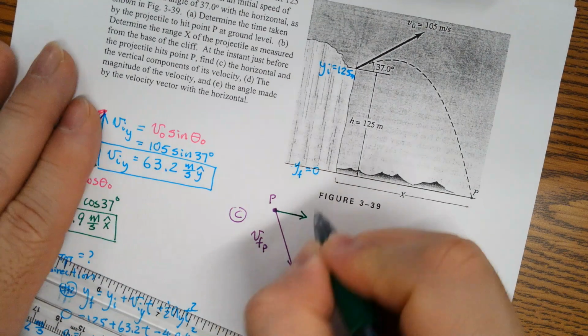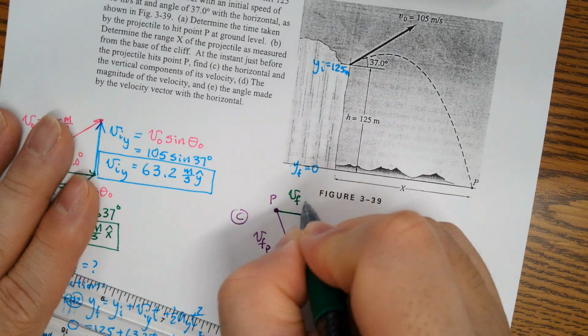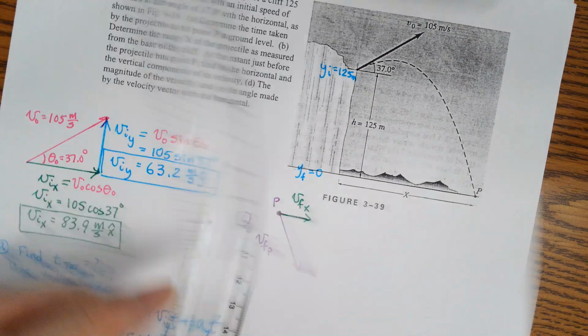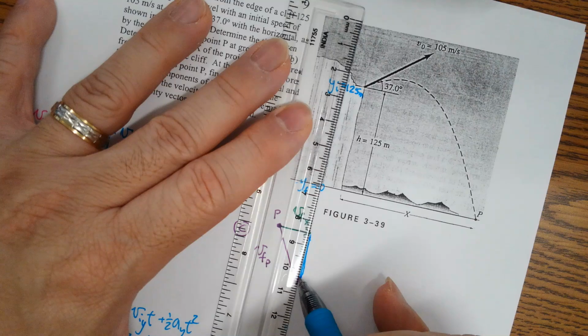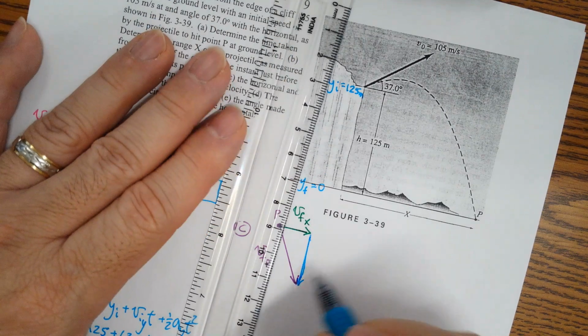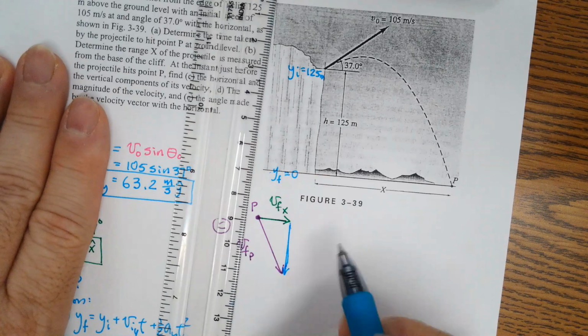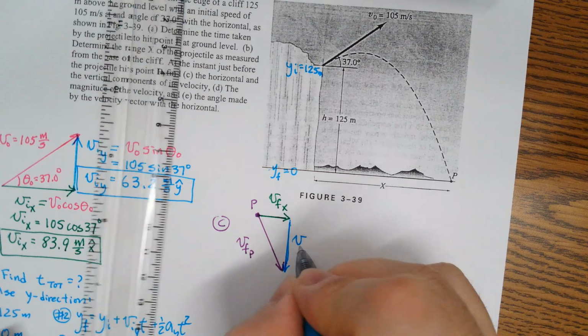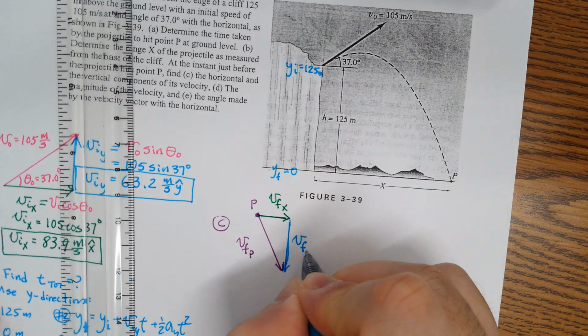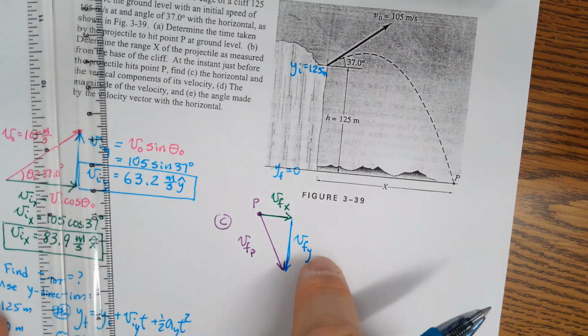So this will have VFX, and we'll also have VFY. Oh my God, how did I look at that speed bump right there? How did that happen? So V, F, Y at point P.